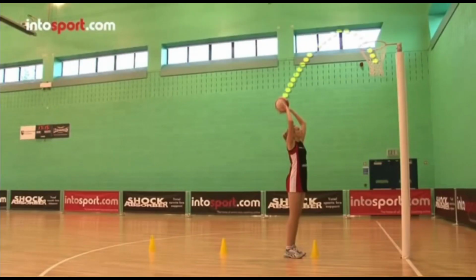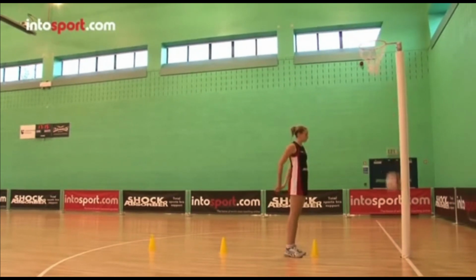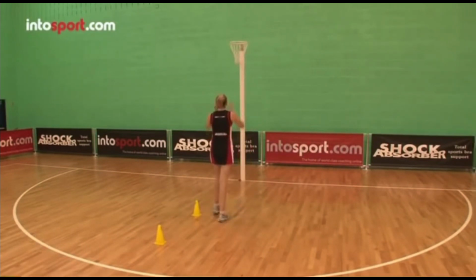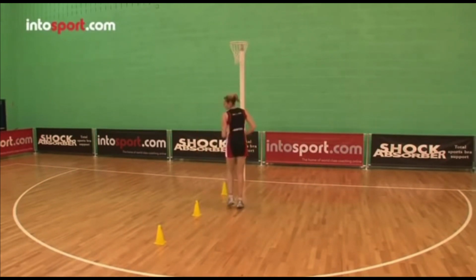So, the bottom line is, when players and coaches learn biomechanics in netball shooting, they can improve their skill in shooting goals, while coaches can improve their skill in teaching players for good performance.